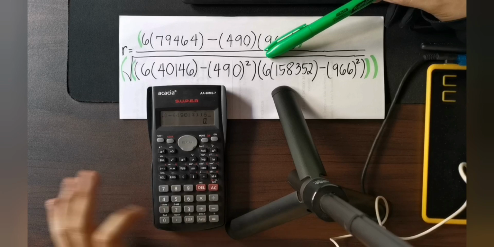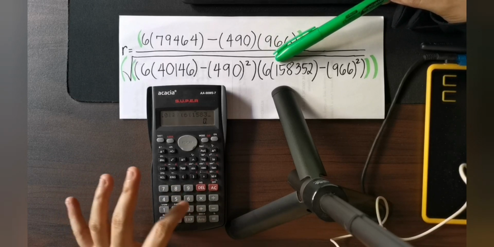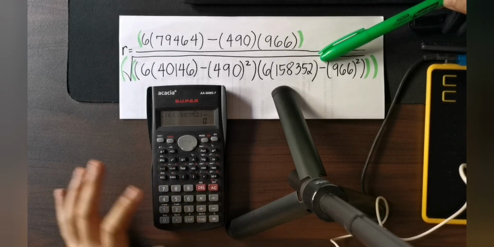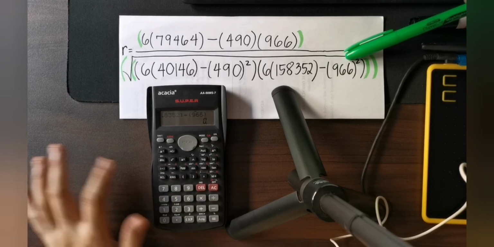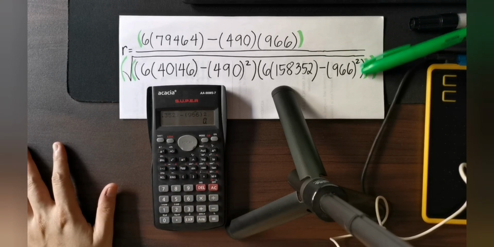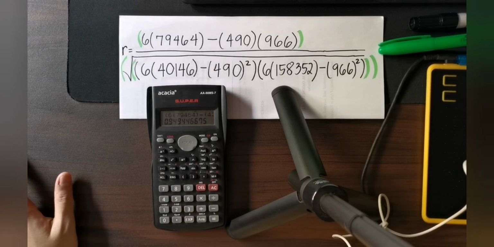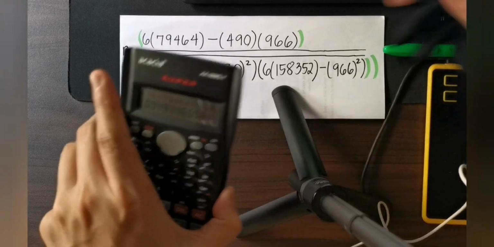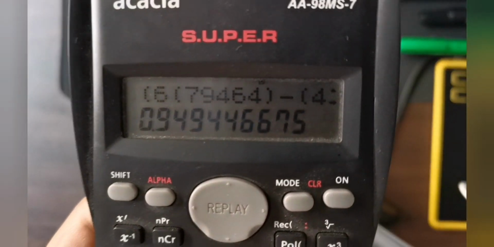Okay, tapos 6, tapos open, tapos 15,8352, tapos close, and then minus, and then open, 966, and then close parenthesis, tapos squared, ayun, tapos tatlo na to. Okay, so 1, 2, 3, ayun. So the answer would be the same. You will arrive with the same answer, which is, in the video, 0.95. Ayan, so nakikita nyo? So, same lang.